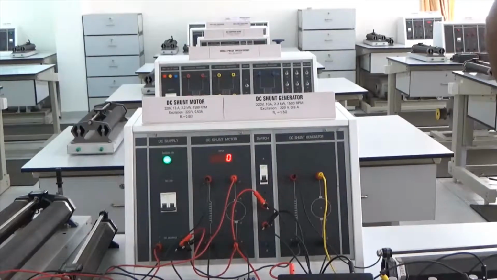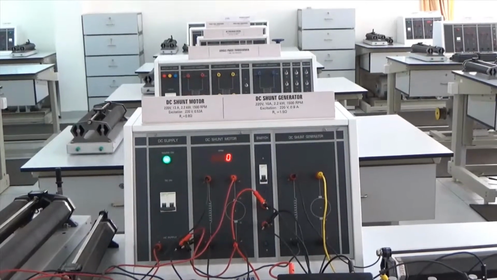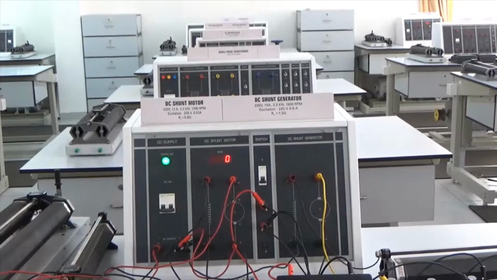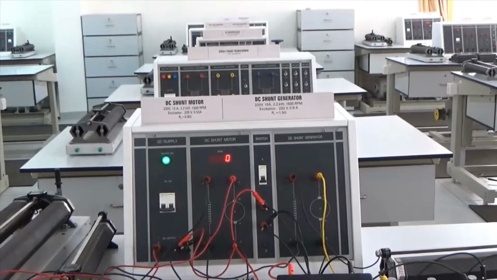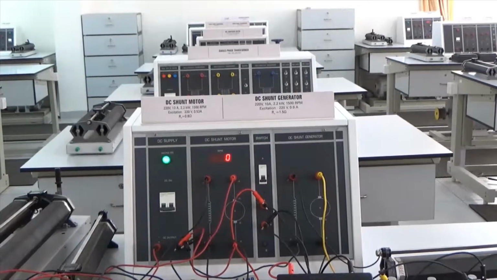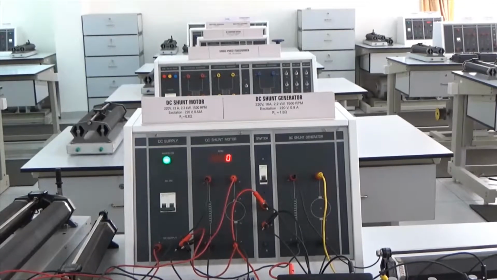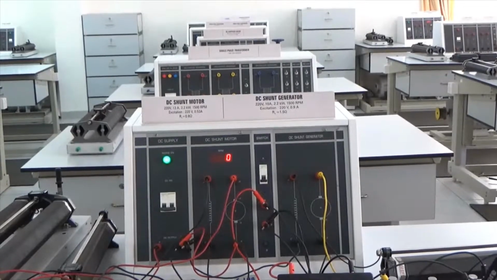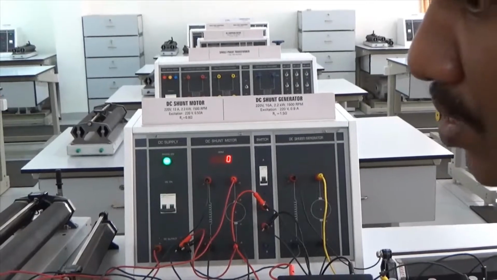So now we will conduct the experiment on the Hopkinson test. Basically, the Hopkinson test is used to determine the efficiency of two identical machines. This experiment requires two identical machines, which are mechanically coupled. First I will explain the connections for the Hopkinson test.